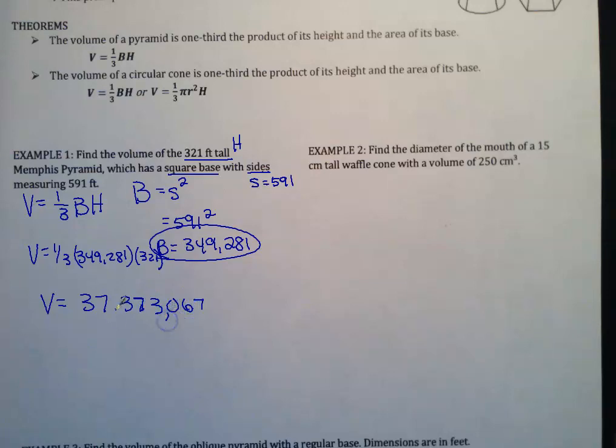Okay, and what's our unit? Feet cubed. Good, because it's volume. We multiplied. So 37,373,067 cubic feet.